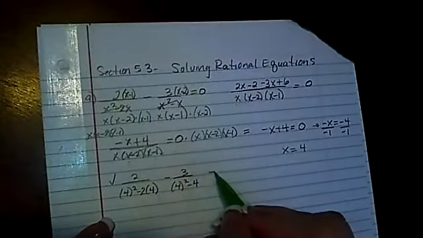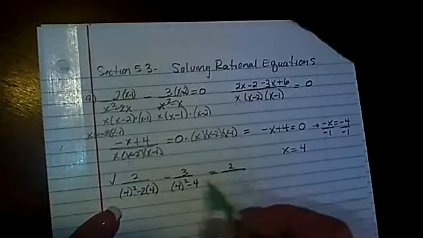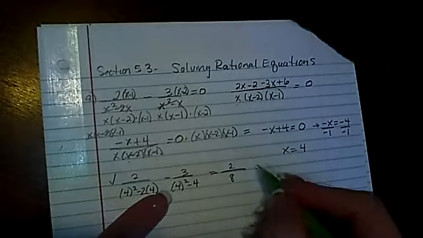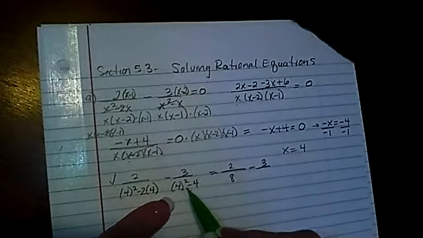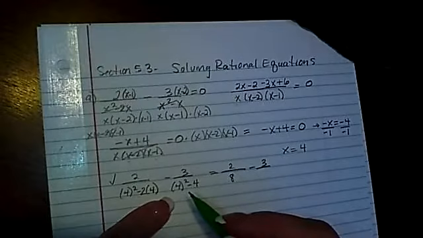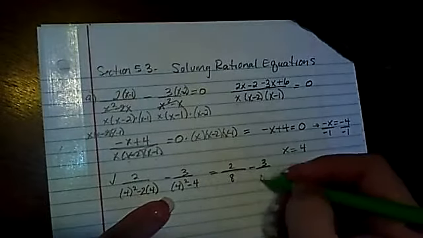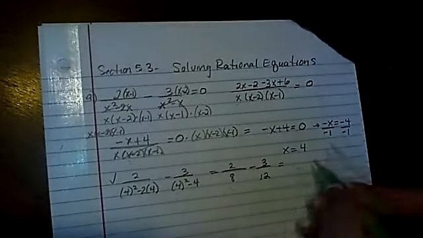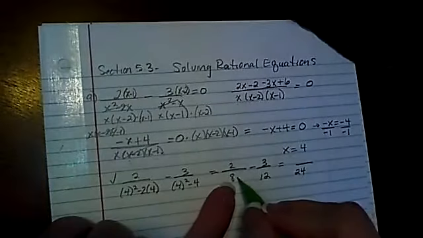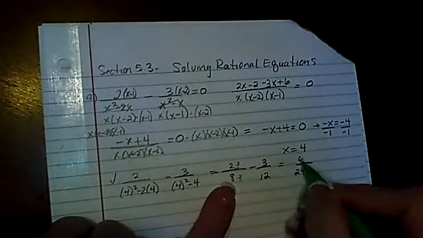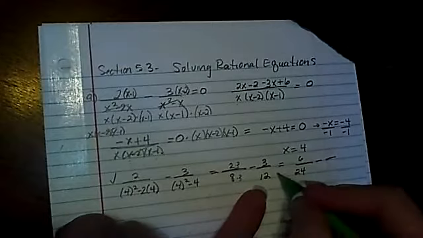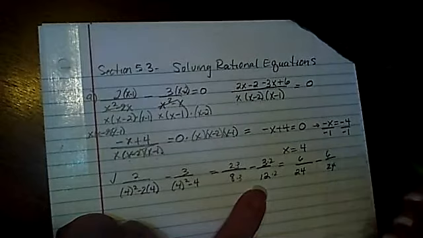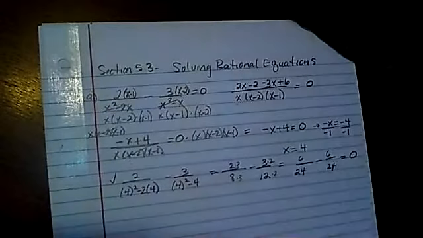So let's see what that gives us if we work that out. So this is going to be 2 over 16 minus 8, which is 8, minus 3 over 16 minus 4, which is 12. Okay, that's not a whole lot of fun. So let's put it into a common denominator of 24. 8 times 3 is 24, so 2 times 3 is 6. 12 times 2 is 24. So 3 times 2 is 6, and that equals 0.